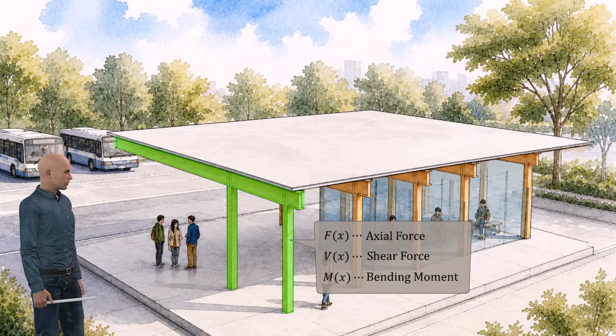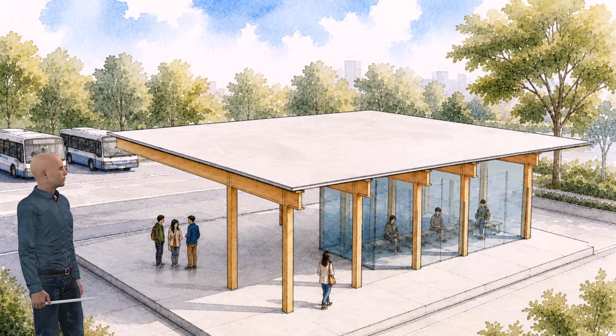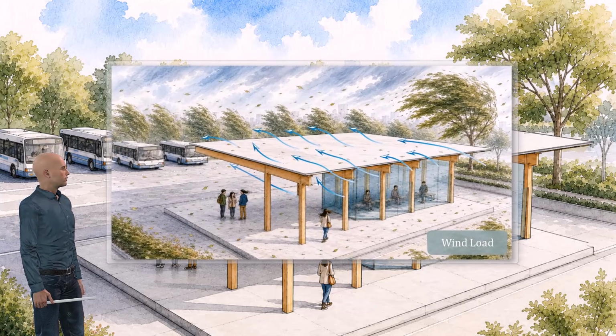But we usually do not analyze the structure under only one loading condition. Some load types can produce multiple load cases. Wind load is a good example. A structure may need to be checked for wind acting from different directions, with different pressure patterns on the roof and walls, and with different internal pressure values in the enclosed areas. So, generally speaking, each wind pattern produces a distinct set of internal forces in the structural members.